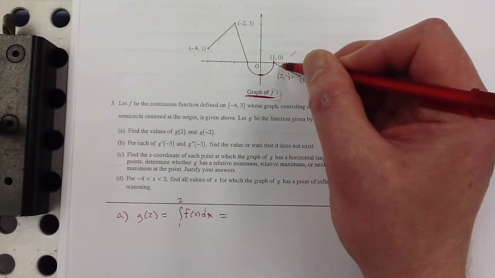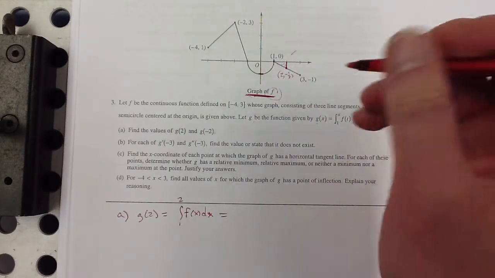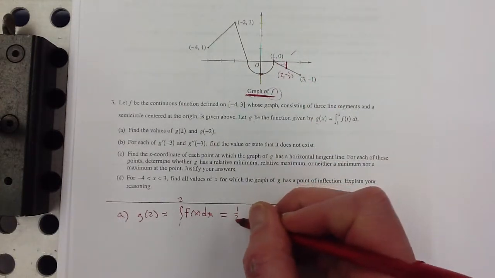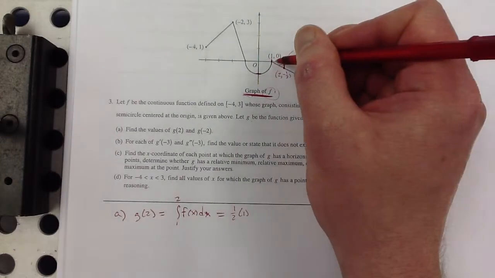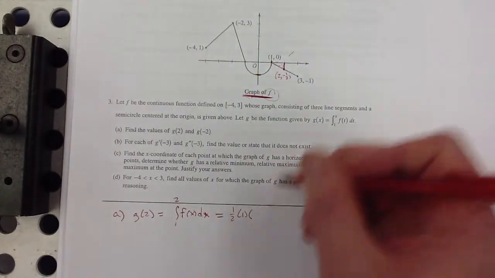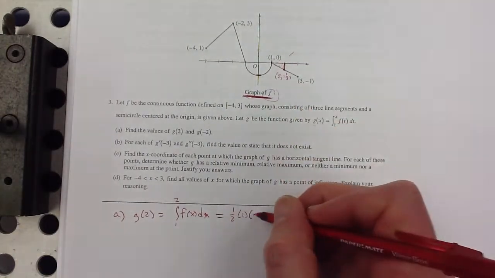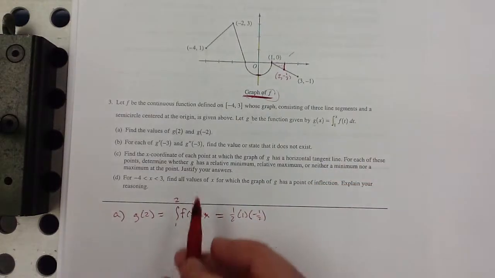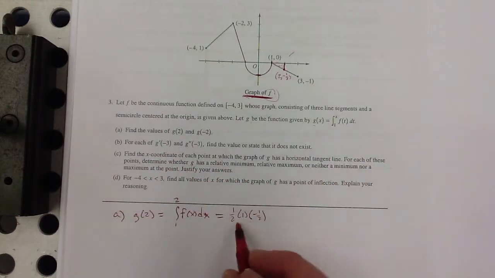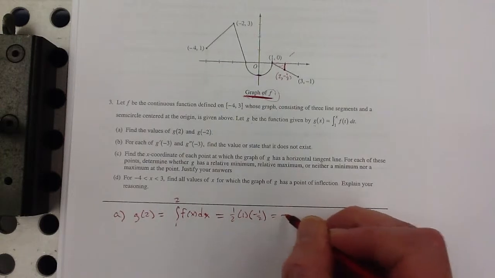And so this is a little bitty triangle with a 1/2 base times 1, and its height is -1/2. I'm finding an integral, not an area, right? Not a geometric area, so I do need to have the negative there. That's -1/4.